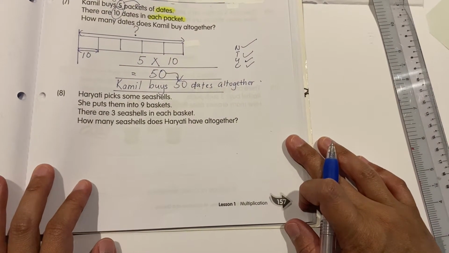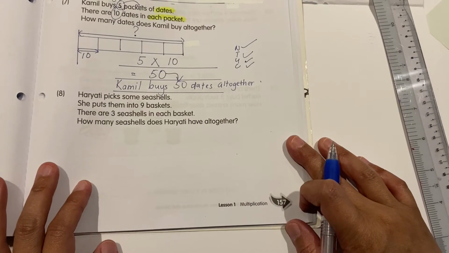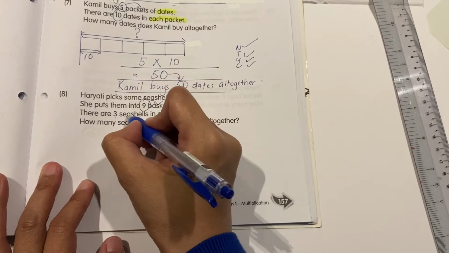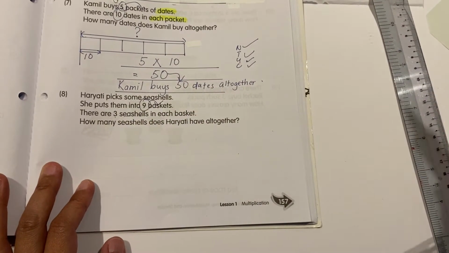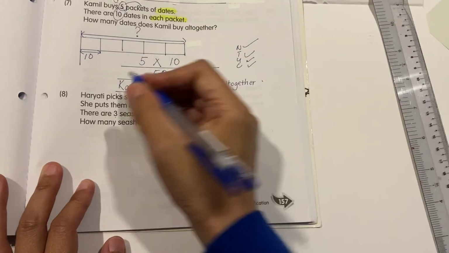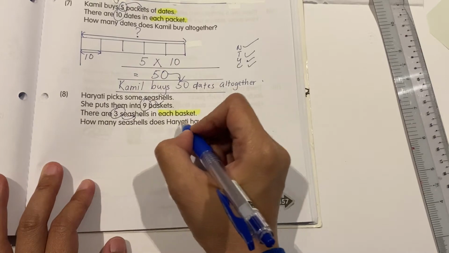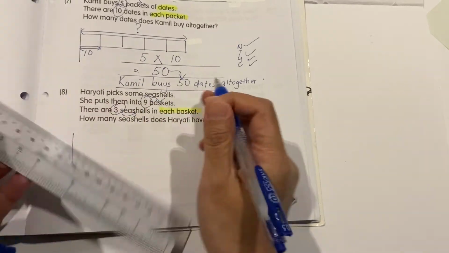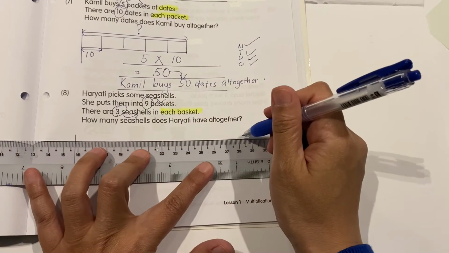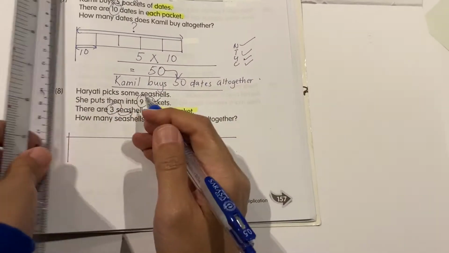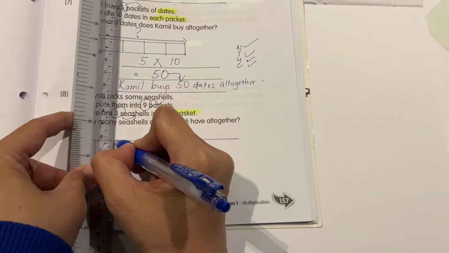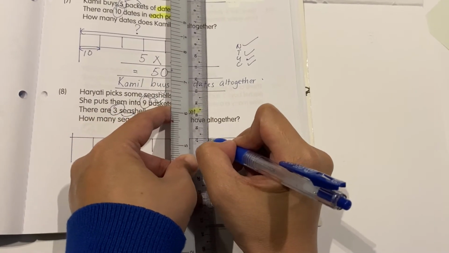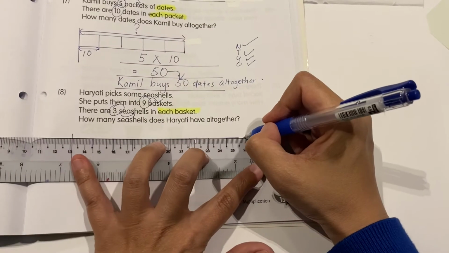Haryati picks some seashells. She puts them into 9 baskets. So we know there's 9 baskets. There are 3 seashells in each basket. So one basket, there's 3 seashells. How many seashells does Haryati have altogether? So again, I know my groupings, and that's 9. I make it longer because it's 9. So that's 1, 2, 3, 4, 5, 6, 7, 8, and 9.